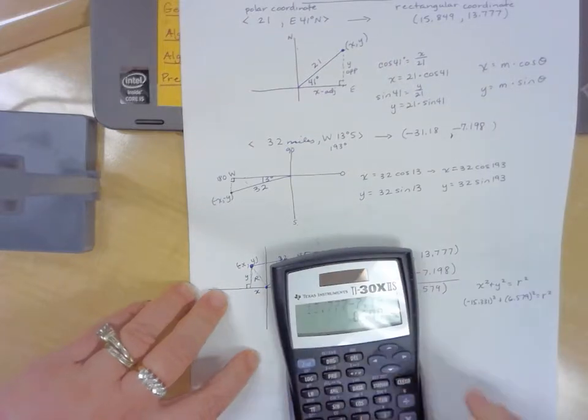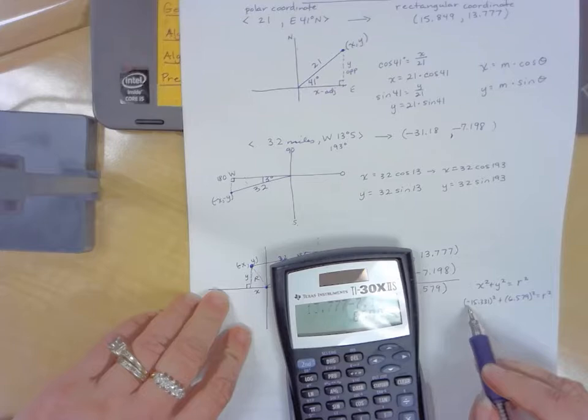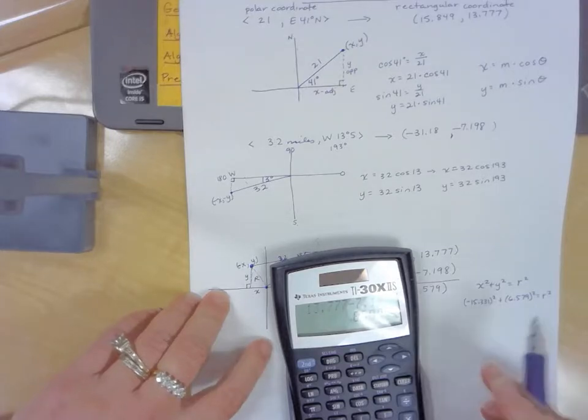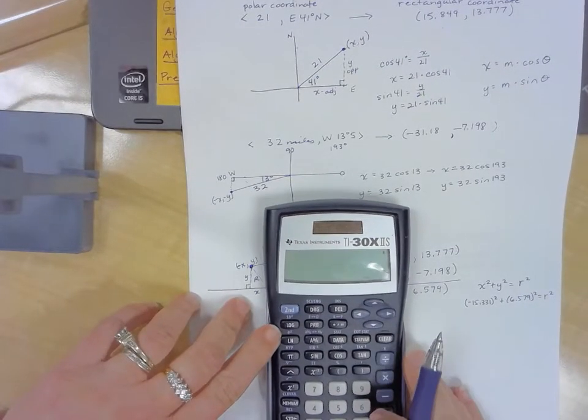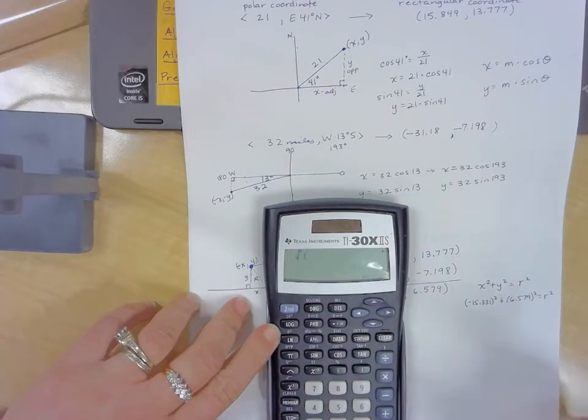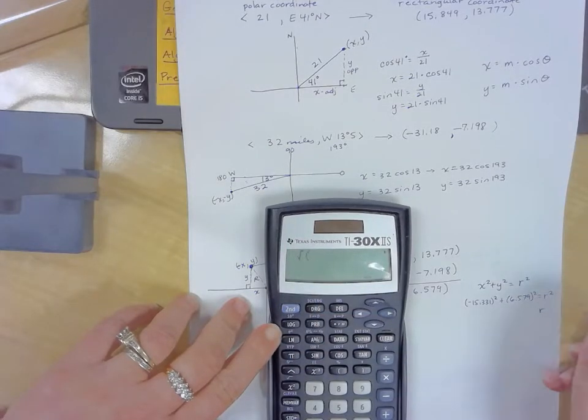I'm going to ignore the fact that that's negative because when I square it, it's going to be positive anyways. And I'm going to enter the square root because I know to get my r, I'm going to have to take a square root anyways.